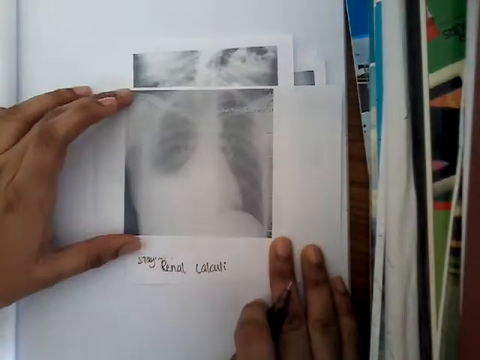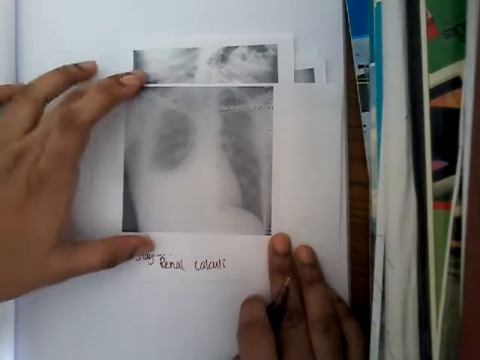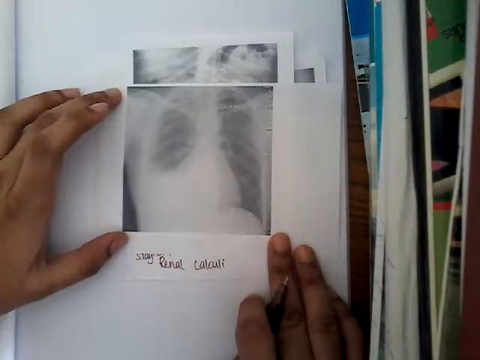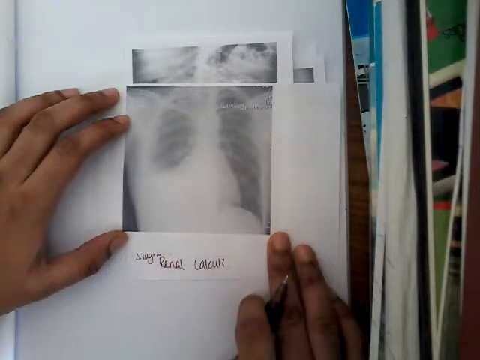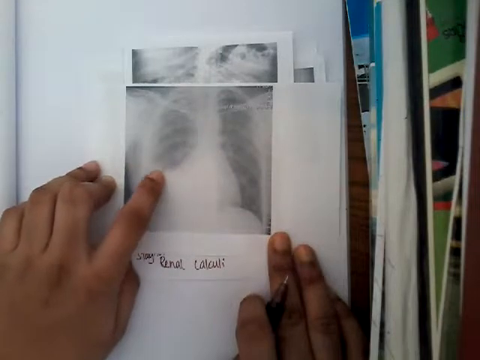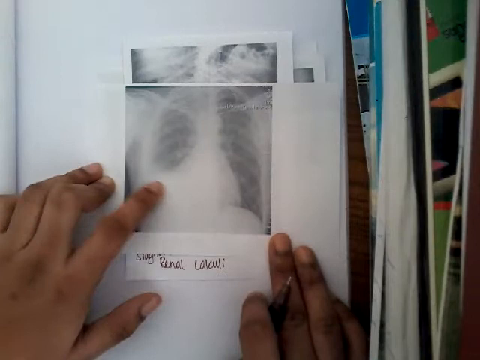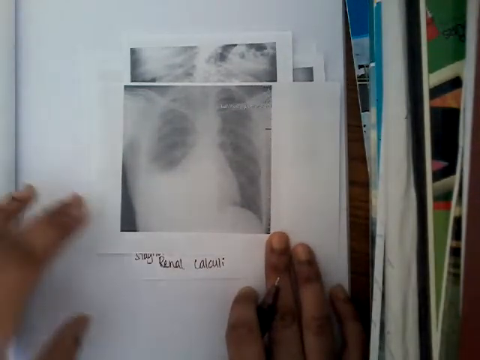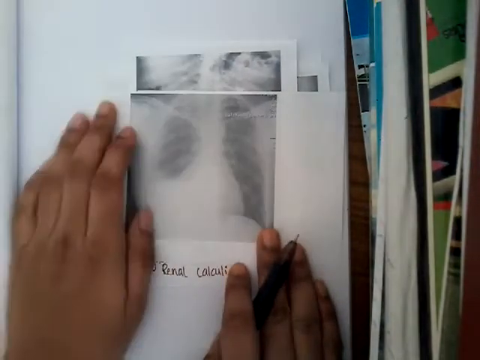Okay, I would like to show one more X-ray today. So in this X-ray, this is an X-ray of the chest. So in this X-ray, what are we going to see? You'll have to say it is a chest X-ray which is an anterior-posterior view. Okay, this chest X-ray shows pleural effusion. For any chest X-ray you'll have to start like this.